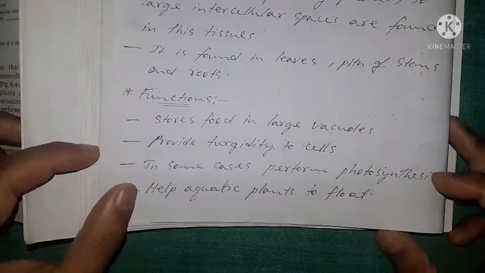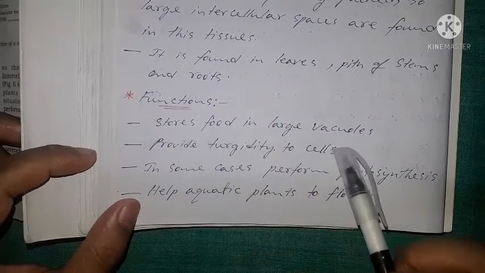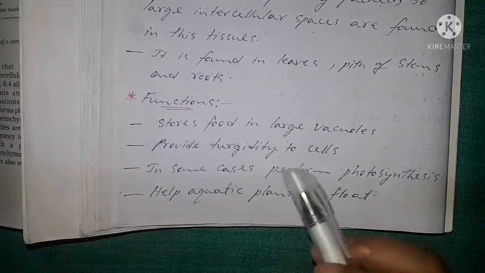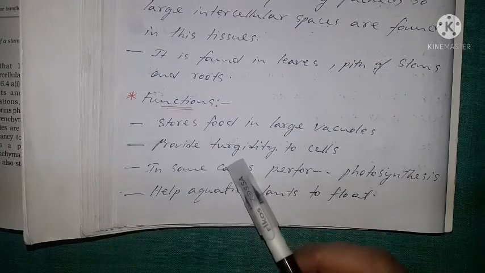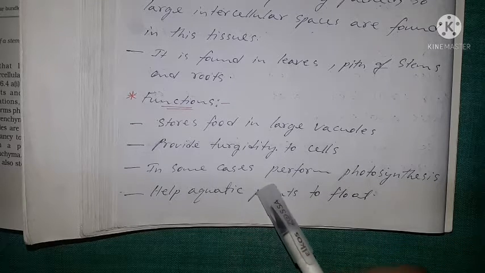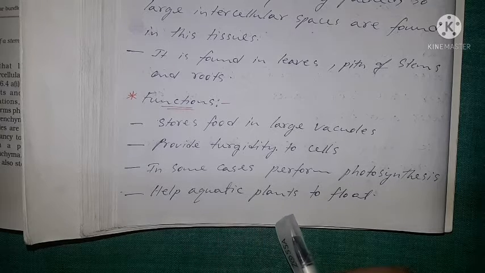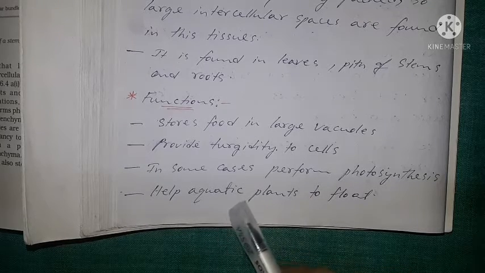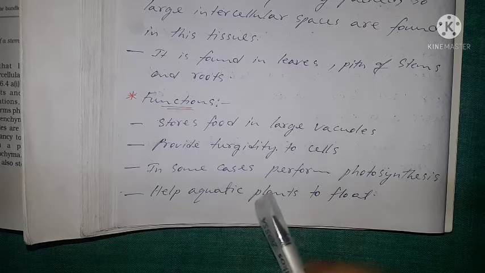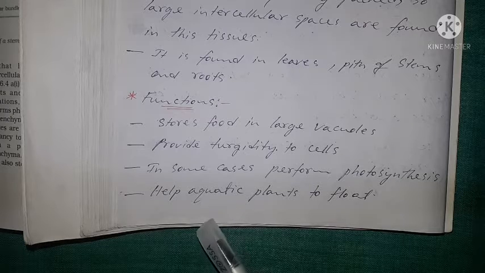Now the functions of parenchyma: it stores food in the large vacuoles. It provides turgidity to the cells. In some cases it performs photosynthesis. It helps aquatic plants to float. Since there is a large amount of intercellular spaces, and the vacuoles are very large, it is hollow from inside, and this helps the aquatic plants to float on top of water.